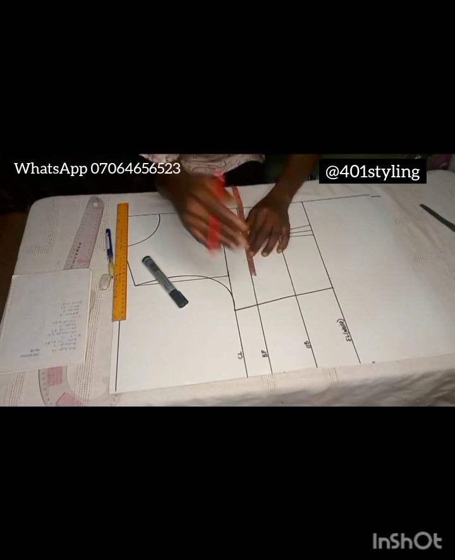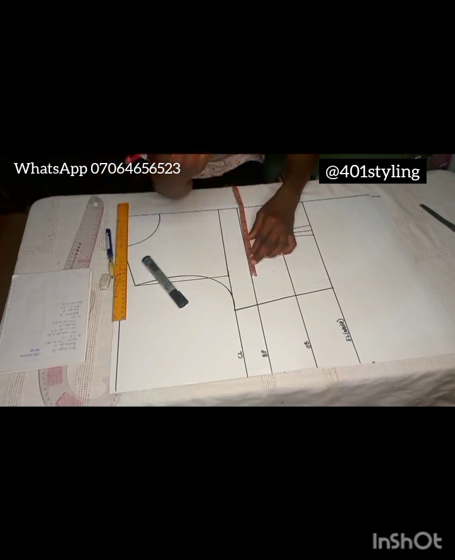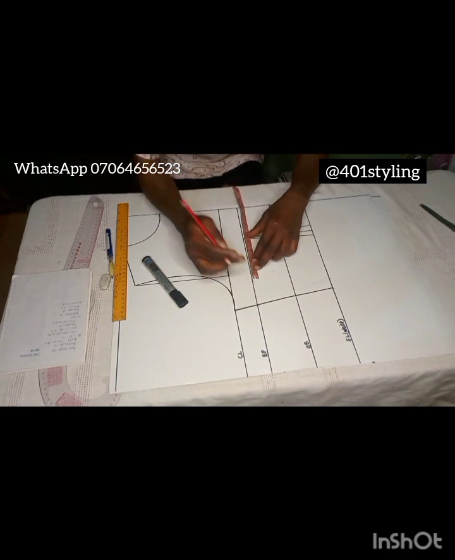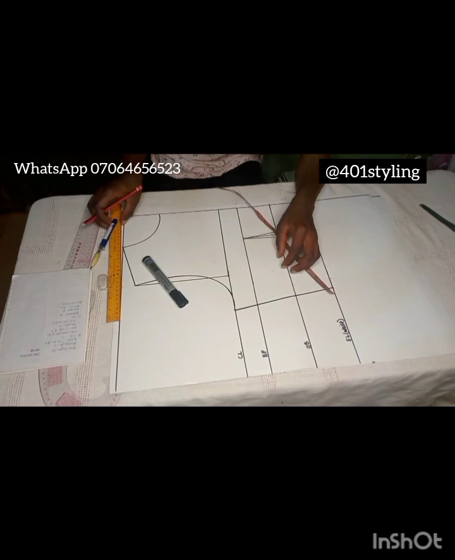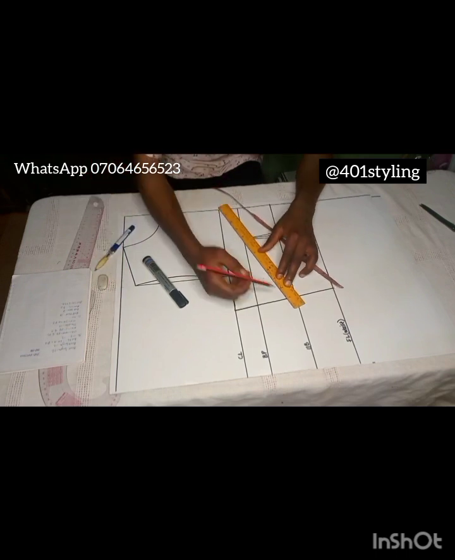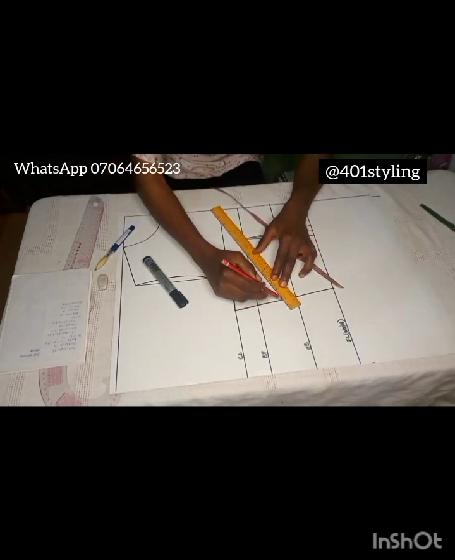Okay, so that is what they call bust dart. Bust dart is sometimes just fashion. It depends on how you want it actually. So me, I come out by 2 inch. Then from there, I'll connect from that place down to this place.